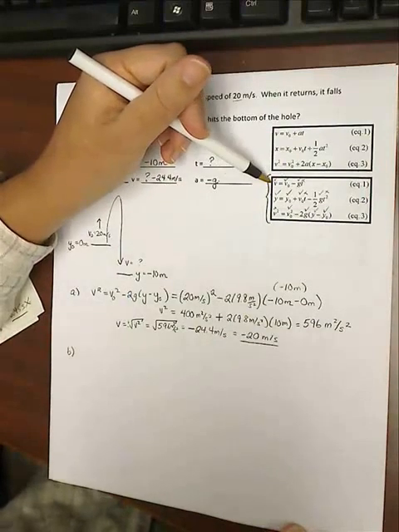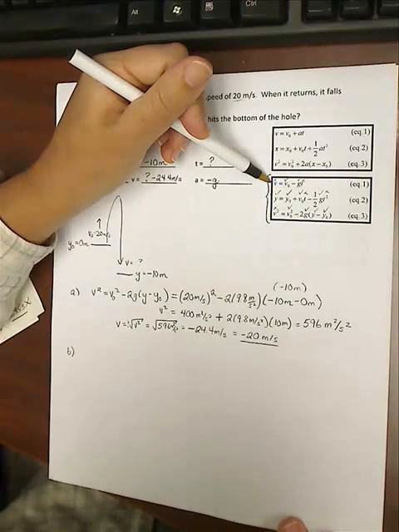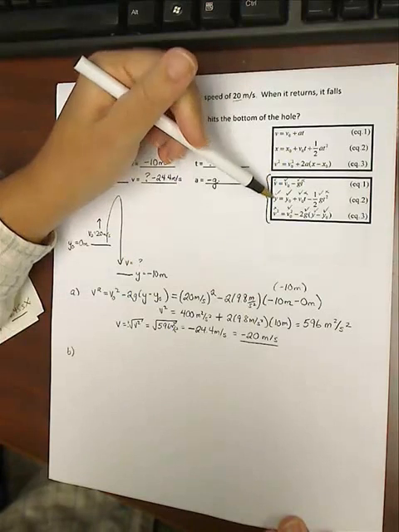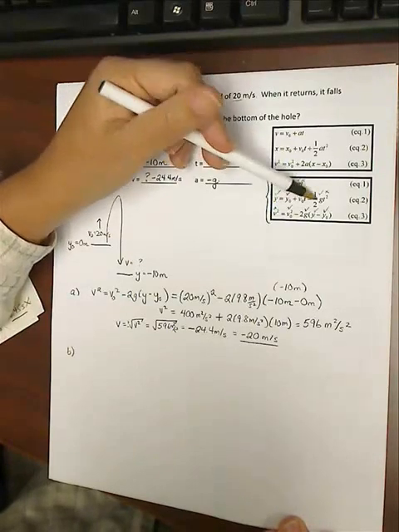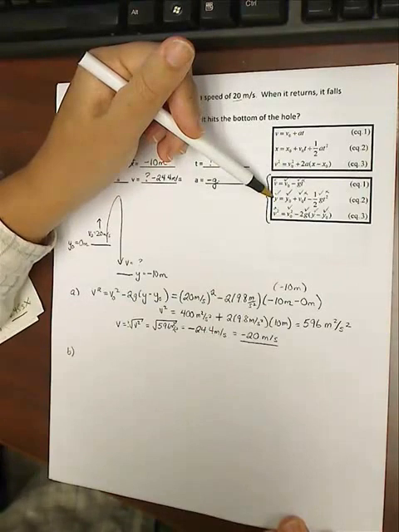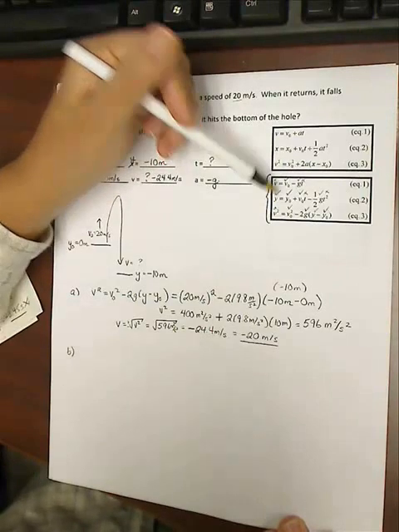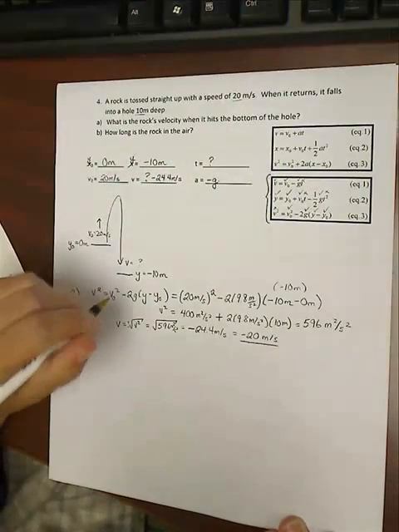I would preferentially use equation 1 now if I'm sure that I got my answer for part A correct, because that would make it so that I had to do less algebra to get t. If I use equation 2, I'm going to have to use the quadratic formula to rearrange it to solve for time. So preferentially, I would use equation 1. But let's do it both ways.